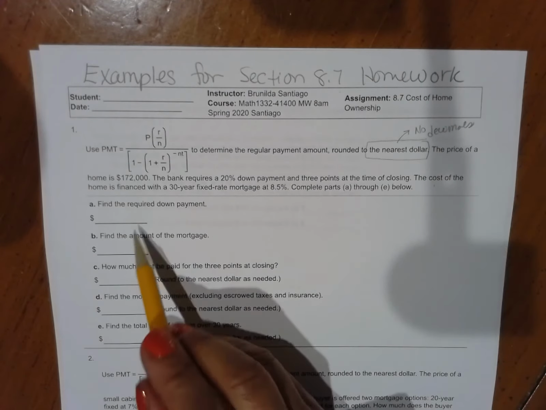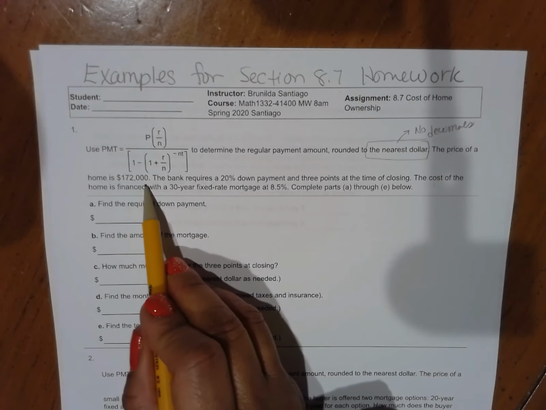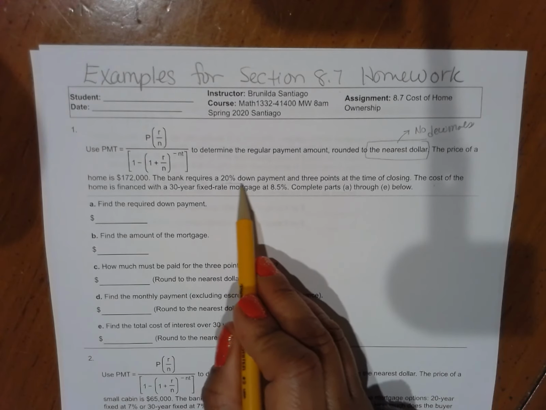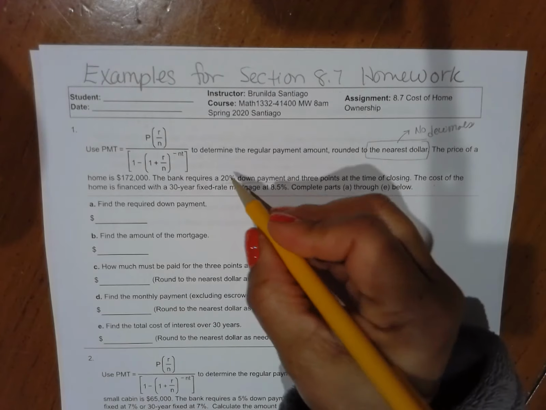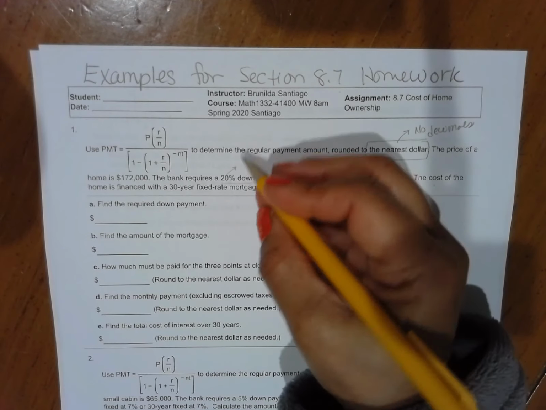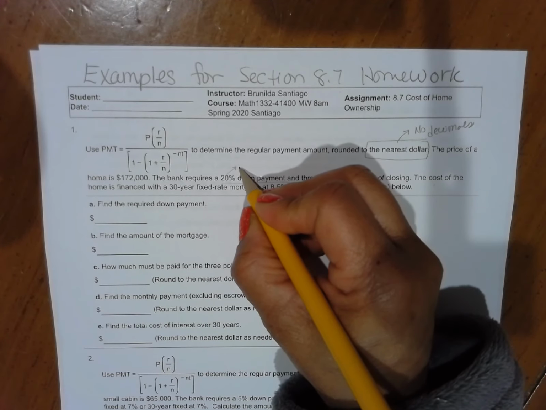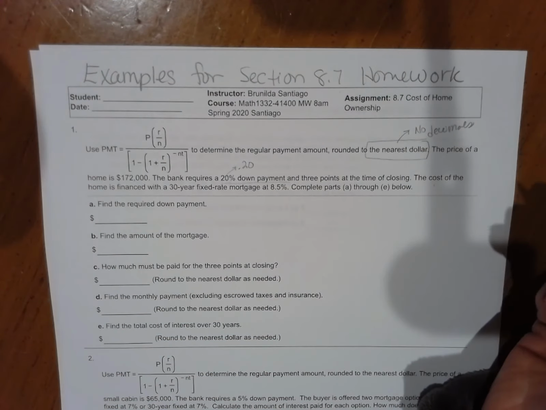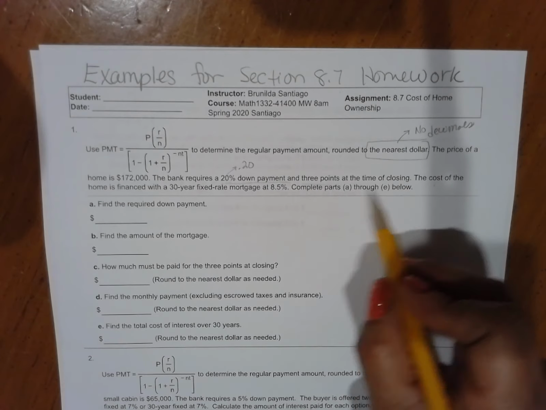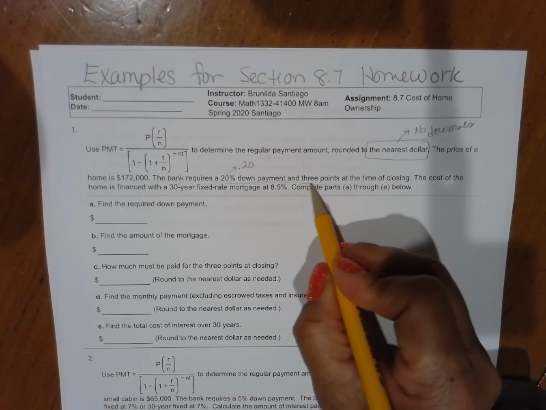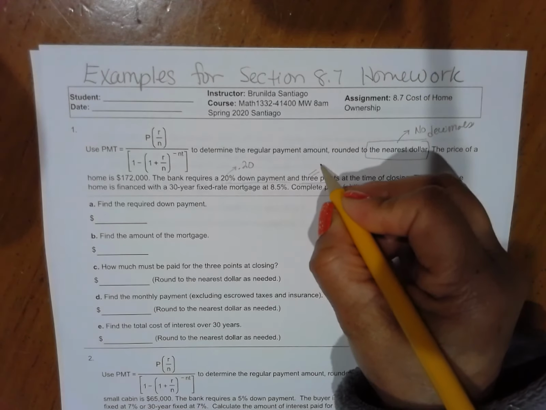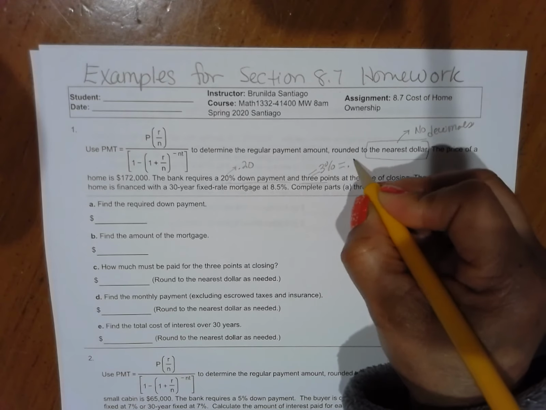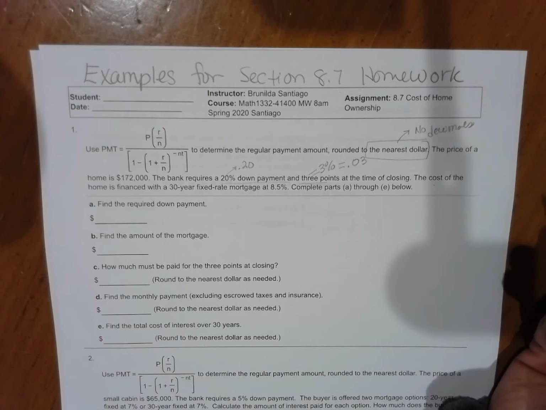The price of the home is $172,000. The bank requires a 20% down payment. As soon as you see a percent, I recommend that you turn that into a decimal. So 20% will be 0.20 or 20 hundredths. And 3 points at the time of closing. So 3 points translates to 3%, and since it turns into a percent, we're going to turn that into a decimal.